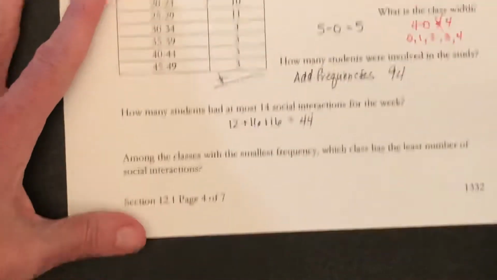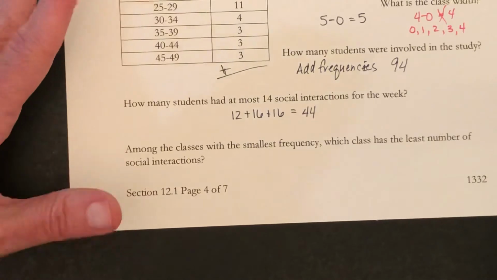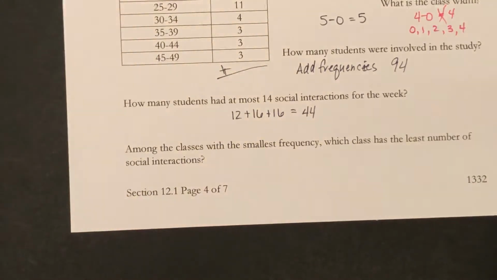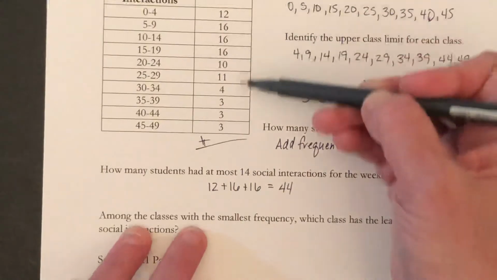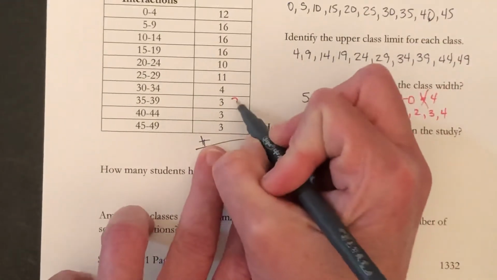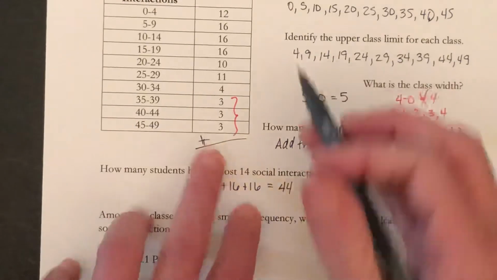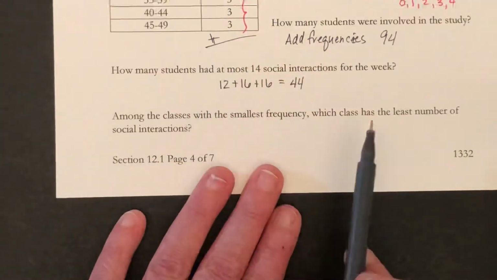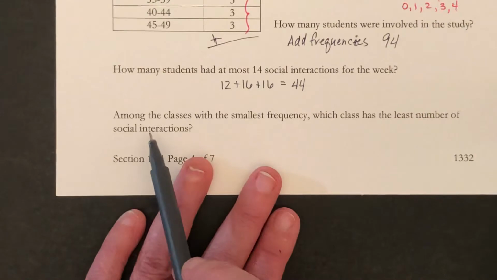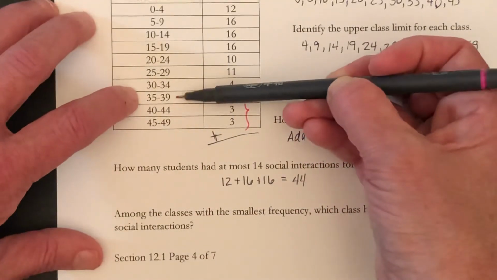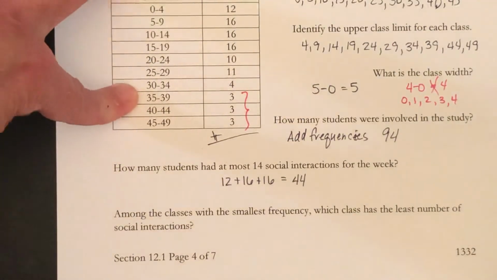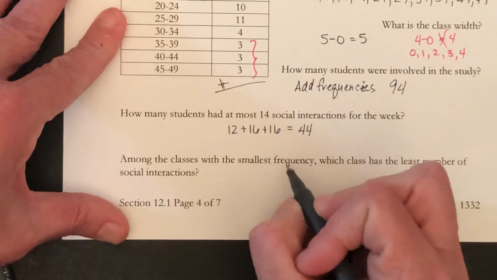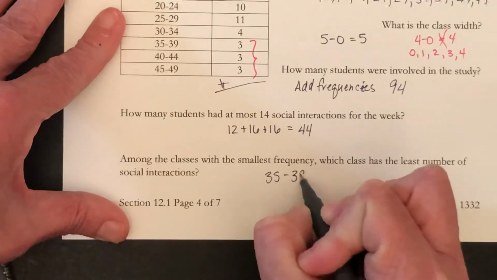Among the classes with the smallest frequency, which class has the least number of social interactions? Now, this wording could be a little bit weird. They want to know, of the classes with the smallest frequency, what is our smallest frequency? It's 3. So it's these 3 here that have the smallest frequencies. Now, which of these 3 has the least number of social interactions? Well, that would be this one. 35 to 39 is smaller than these. So your answer here is 35 to 39.